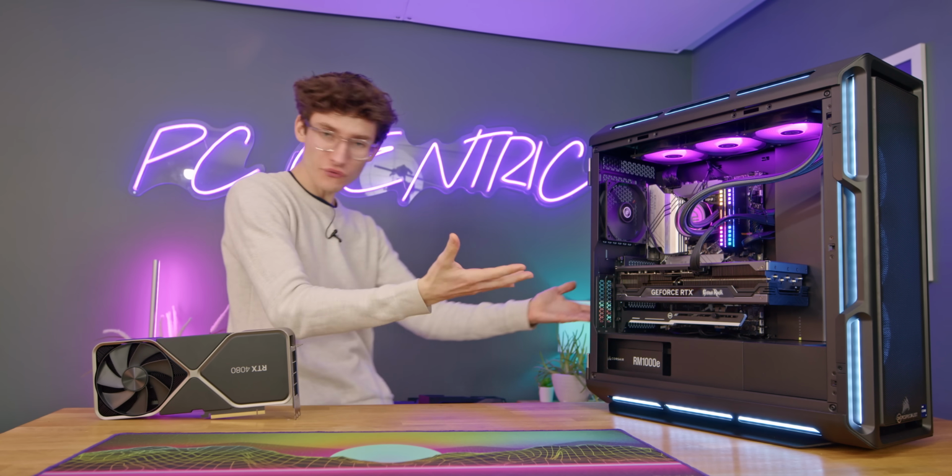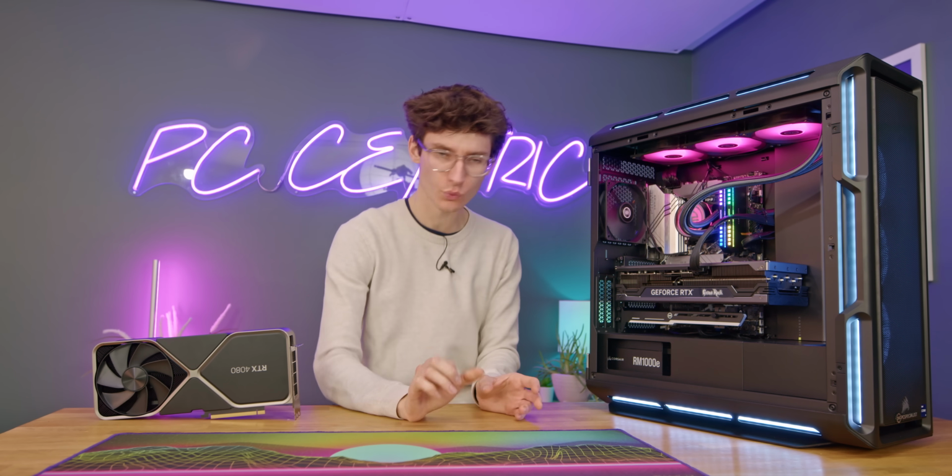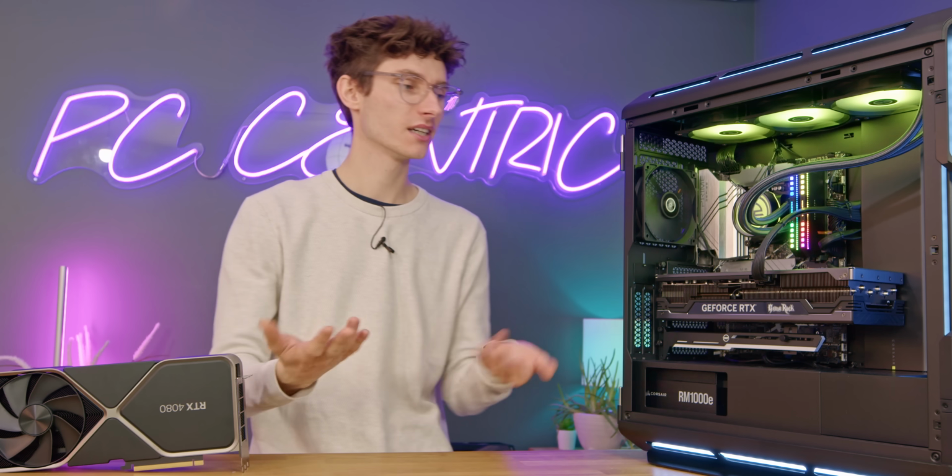But there we are! Hopefully this has been a very quick and concise rundown of all of the parts in a system, I guess as quickly as possible without omitting the key information.